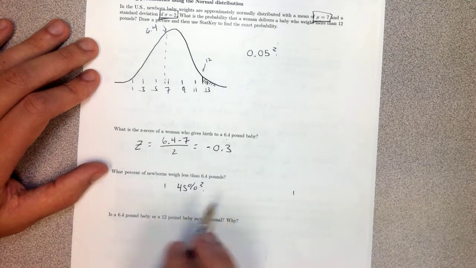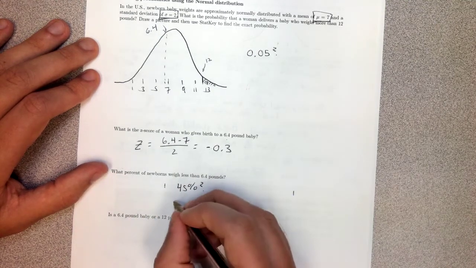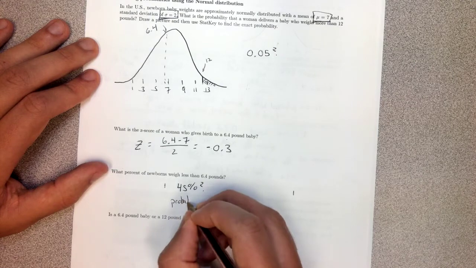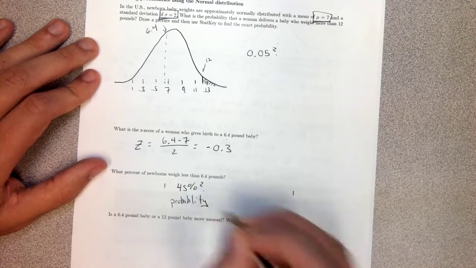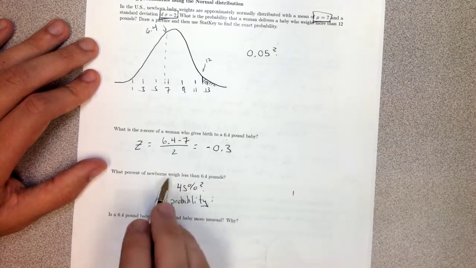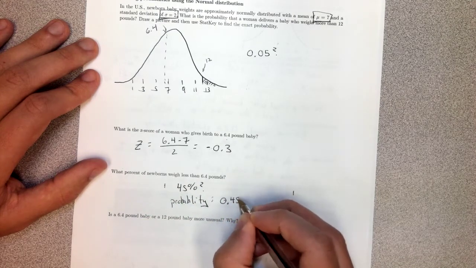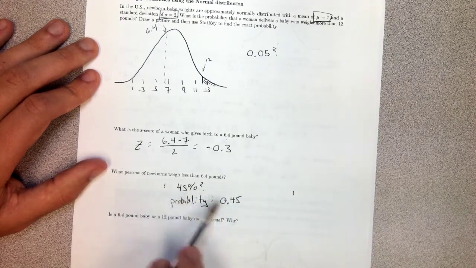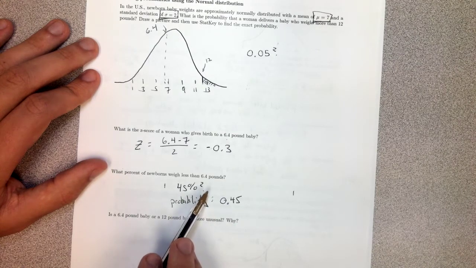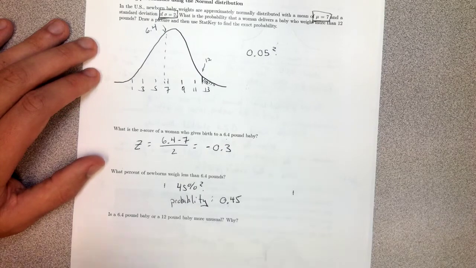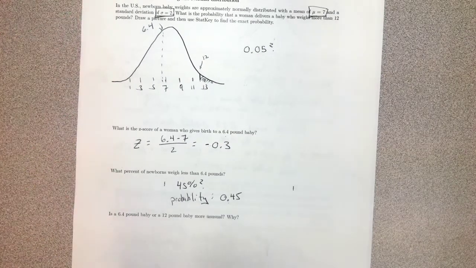This relates directly to probability, in that the probability that a newborn baby weighs less than 6.4 pounds is 0.45. So percentiles and probabilities are very closely related. The 45th percentile means that the probability that some baby weighs less than that is 0.45.